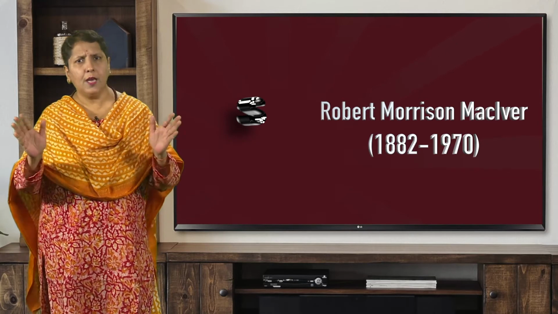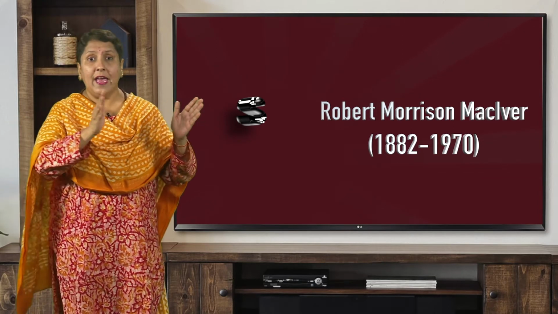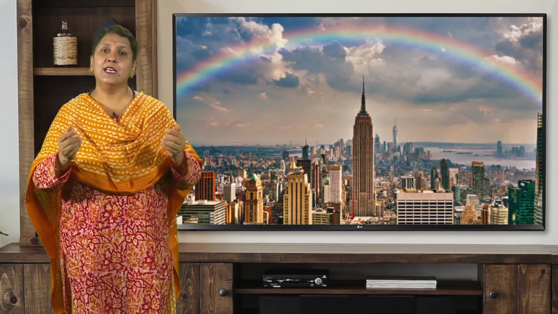There is no sharp demarcation to tell where the city ends and the country begins. That is why, remember the rainbow. Every village possesses some elements of the city and every city carries some features of the village.